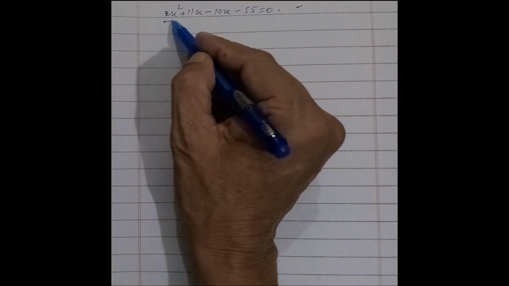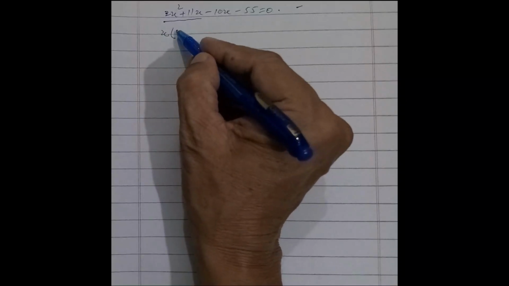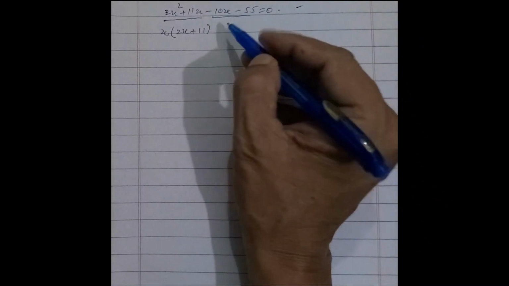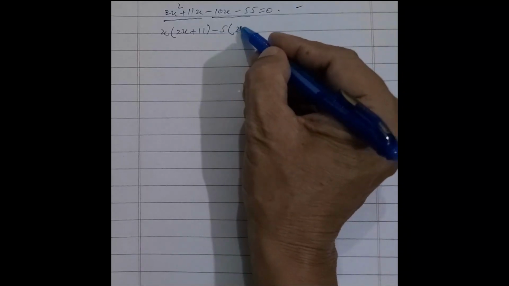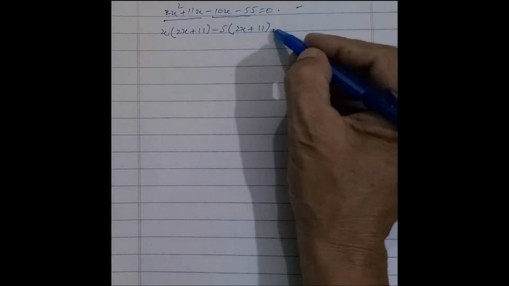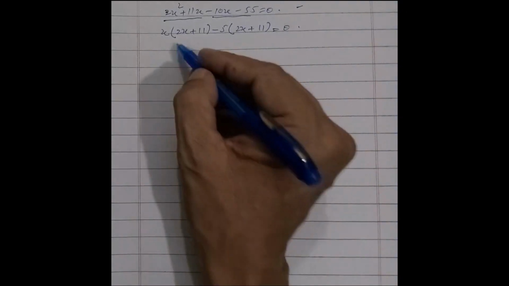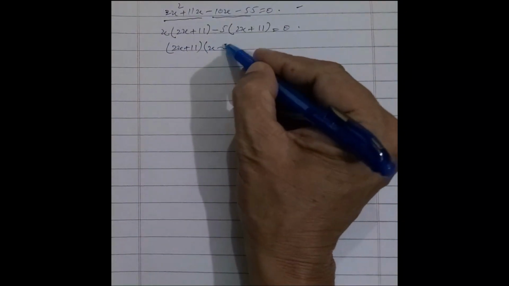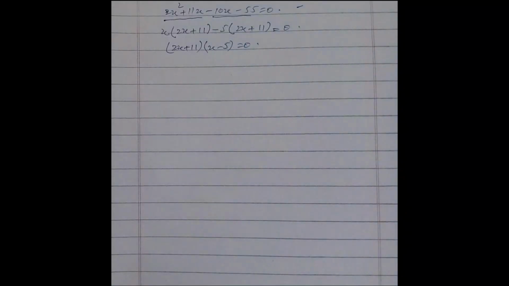Now take common x, the remaining value is 2x plus 11, and from here we take minus 5, 2x plus 11 is equal to 0. It is 2x plus 11 into x minus 5 is equal to 0.